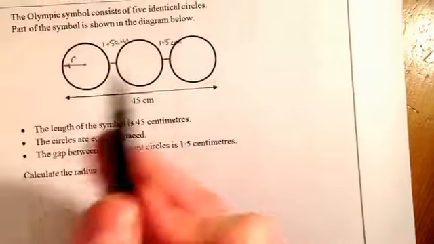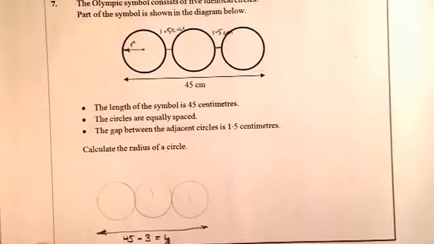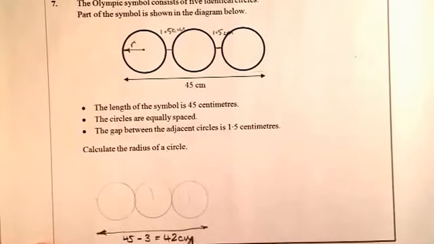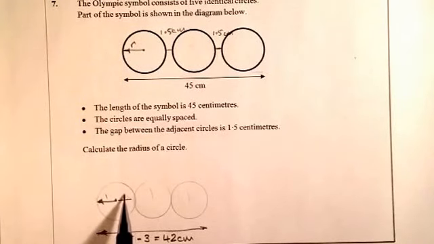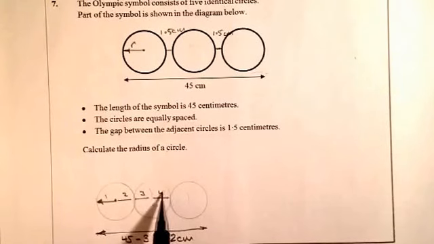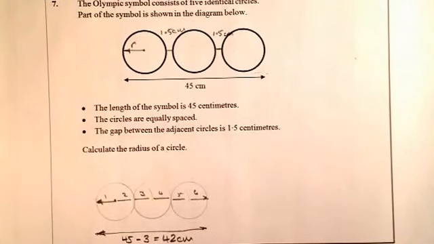Take away the gap, so I'm getting rid of the gap. If I add the gaps together, that gives me 3 centimetres, so that leaves me with 42 centimetres. Now I know that a radius is from the centre of the circle to the outside, so I've got 1 there, another radius there, another radius there, another radius there, 4, 5 and 6. So I've got 6 radii, or 6 radiuses, that are there.